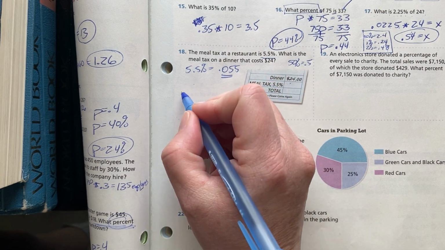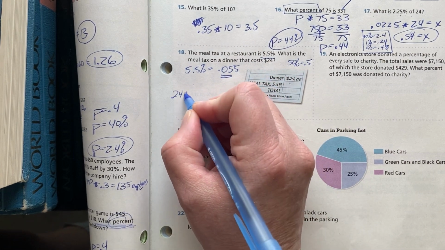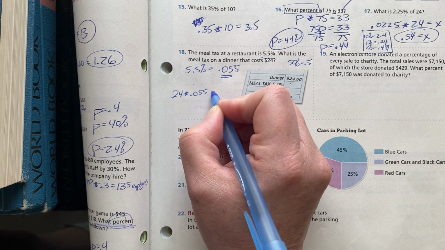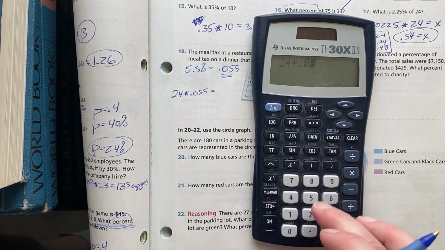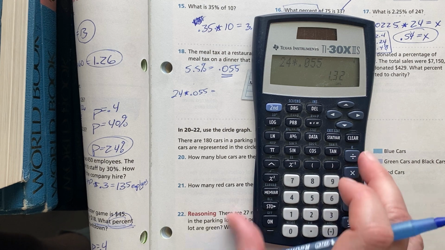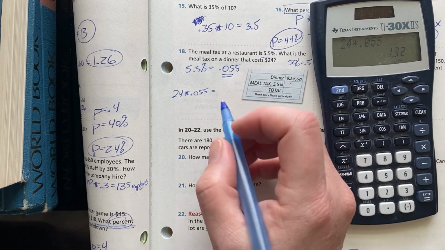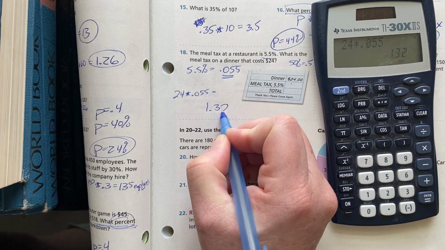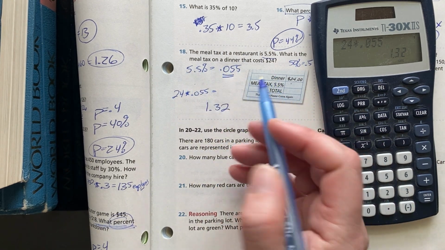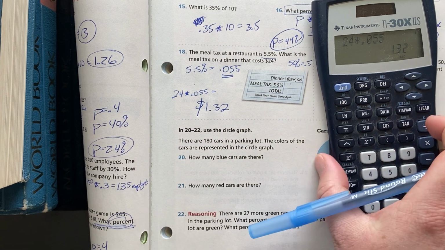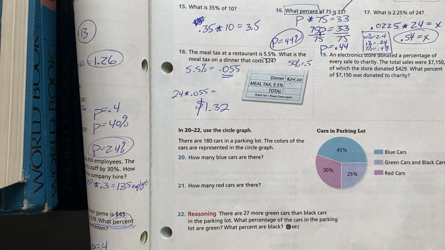You're going to take 24 in your calculator and you're going to multiply that by 55 thousandths. One and 32 hundredths. This answer would not receive full credit. Why? Because we have a word problem going on. We need a label. It is $1.32.